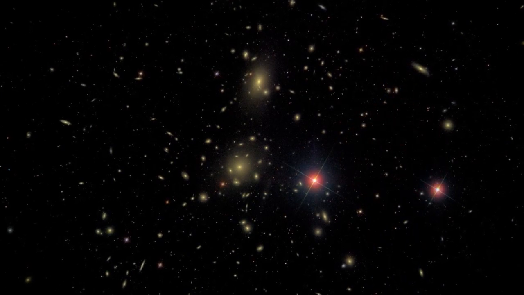The LSST will survey the whole sky every 3 nights using an amazing 4 gigapixel camera. This movie will discover a multitude of transient events and signals a new era in survey astronomy.